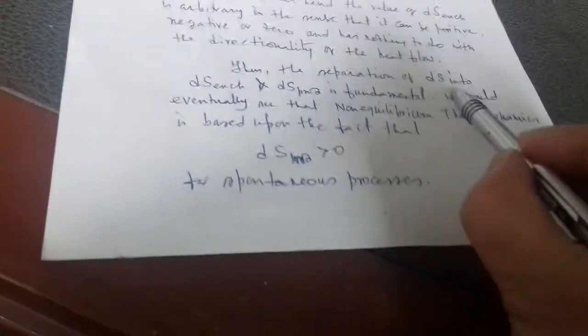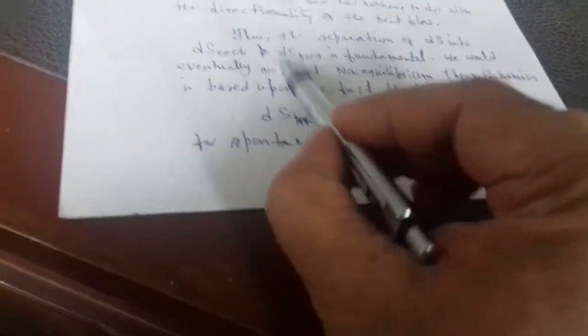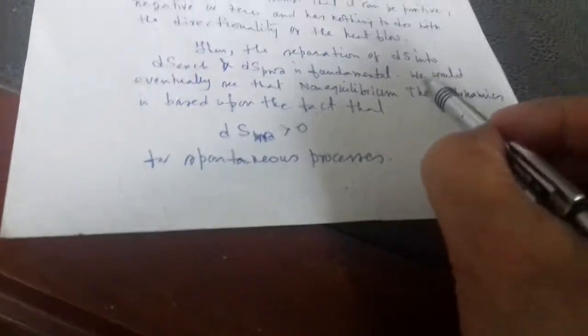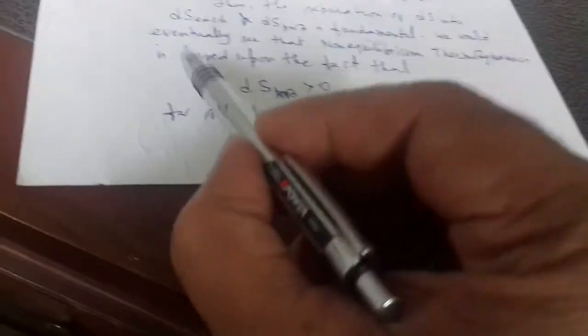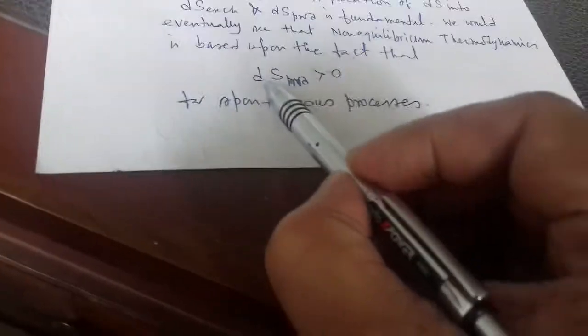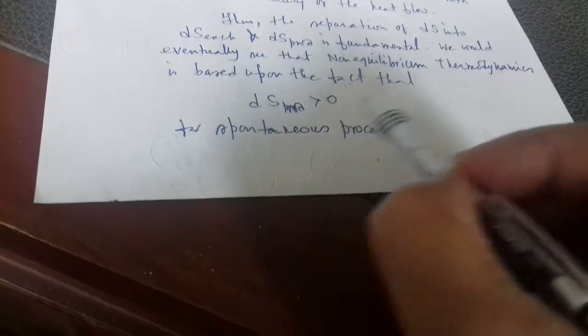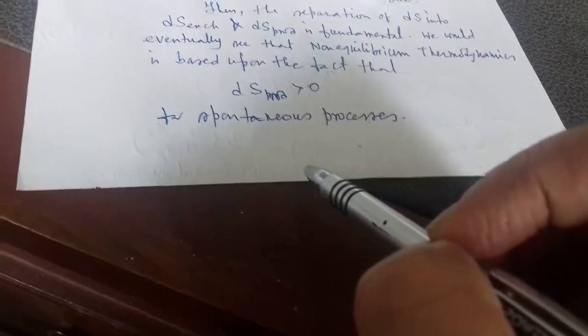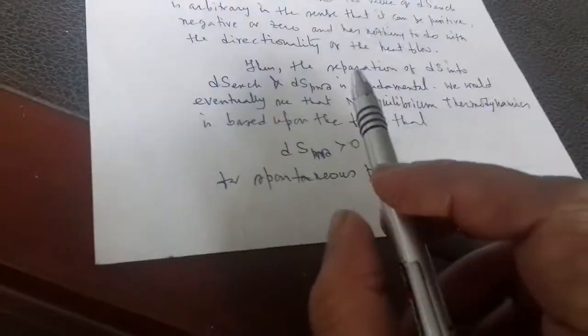Thus the separation of dS into dS_exchange and dS_prod, that is dS equal to dS_exchange plus dS_prod, is fundamental. That's the postulate we made in the last discussion. We would eventually see that non-equilibrium thermodynamics is based upon the fact that dS_prod is greater than 0 for non-equilibrium spontaneous irreversible processes. So this is the discussion I wanted to make today.